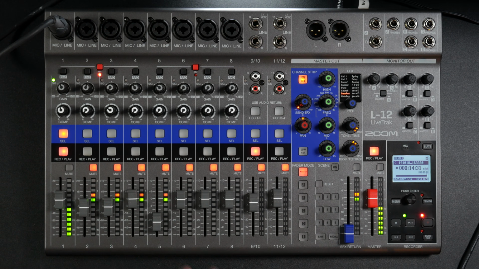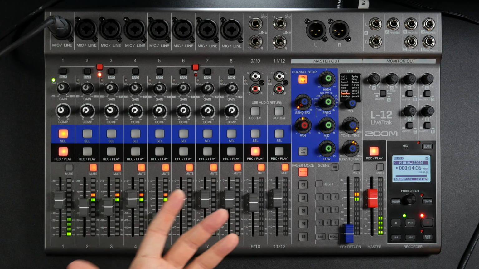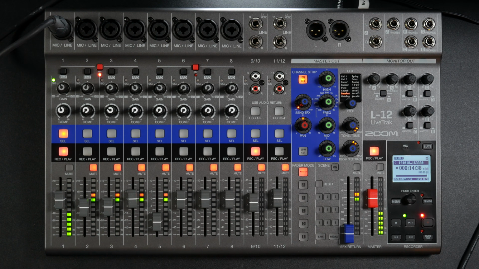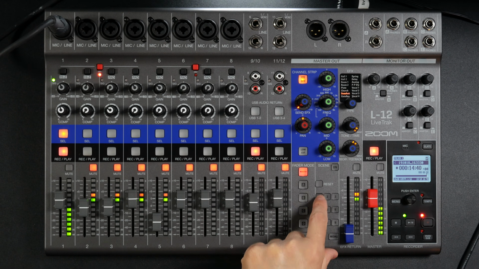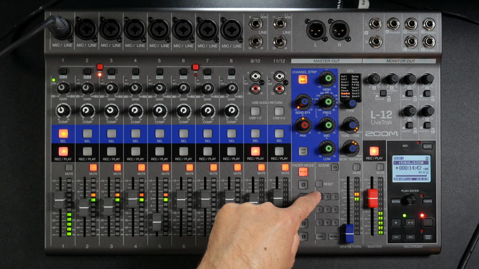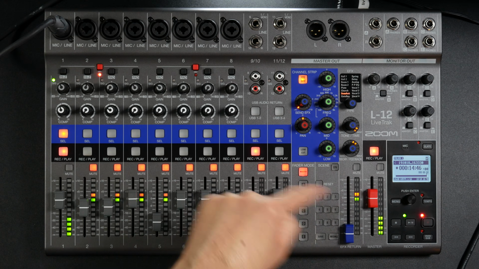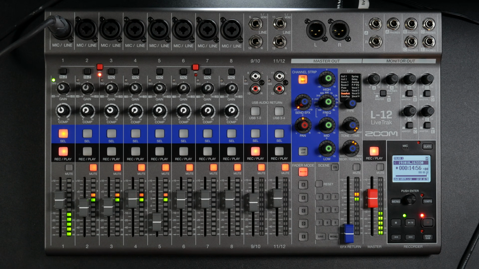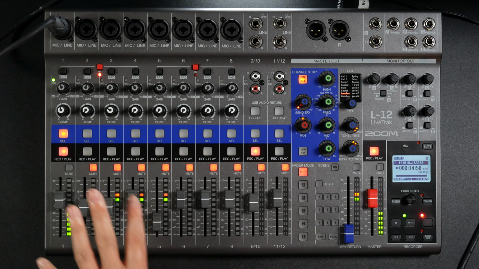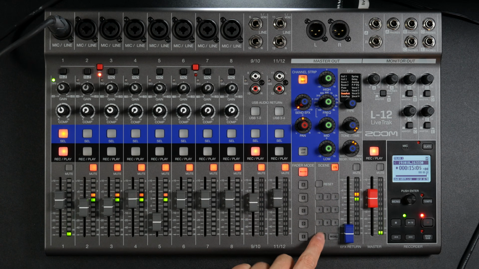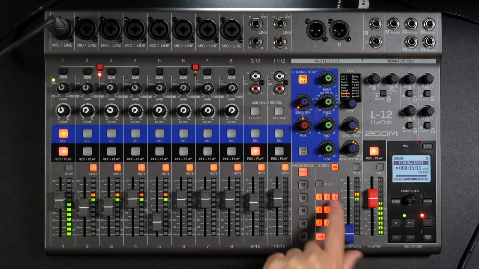All right, so for example, if I was using the L-12 Live and I was playing 9 different songs, I can have different mixes for each one of those songs, and all I would need to do is save those mixes in here and recall them as I needed. So let me show you what I mean. If I want to save this particular configuration, I would turn this on, I would push save, and I would save it into 1. Now, since these aren't blinking, you can see I already have 1 and 2 saved in there. So let me go ahead and save it on the 3. Boom. So now I have that on 3.